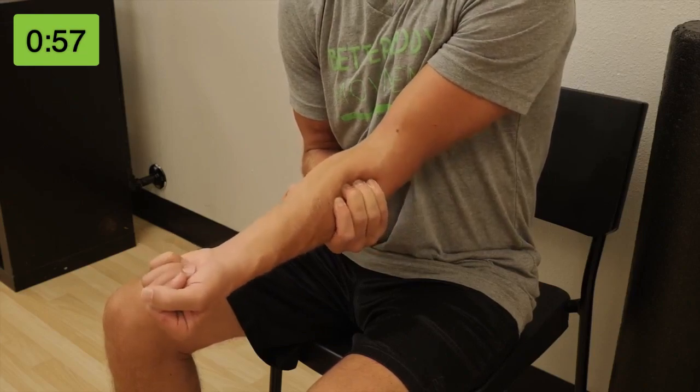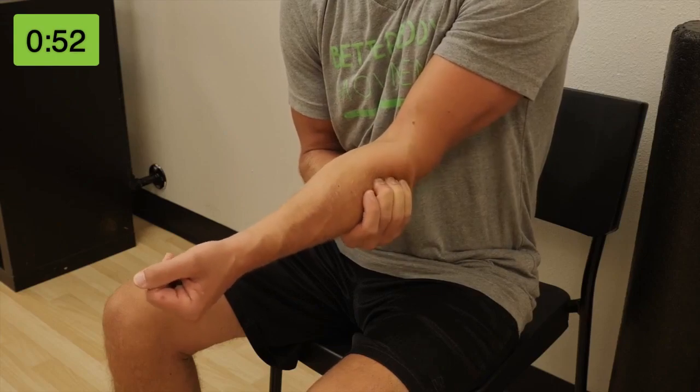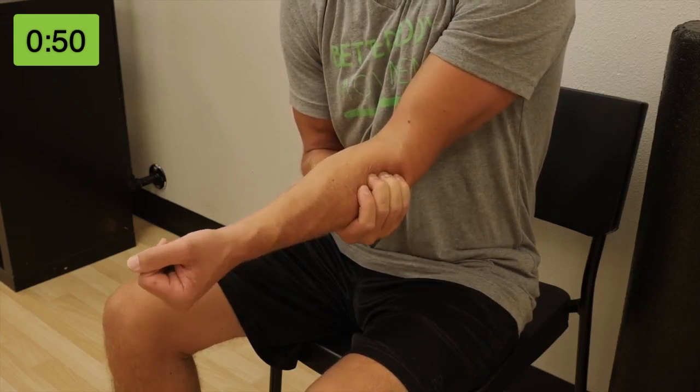Do 7 to 10 repetitions, then locate a new point and continue to grind over that muscle. You should feel the fingers drop off the muscle.